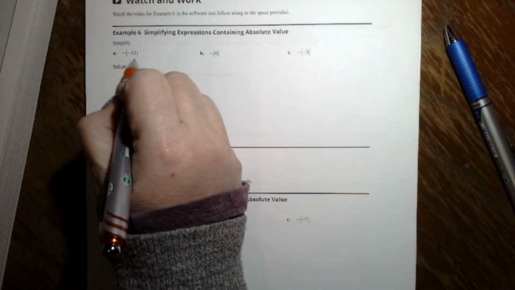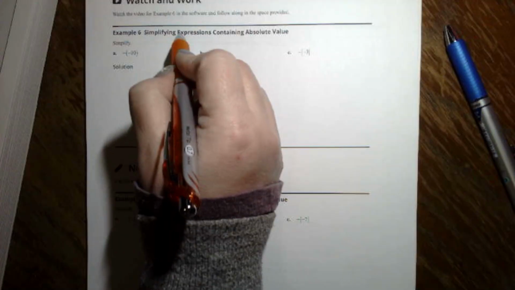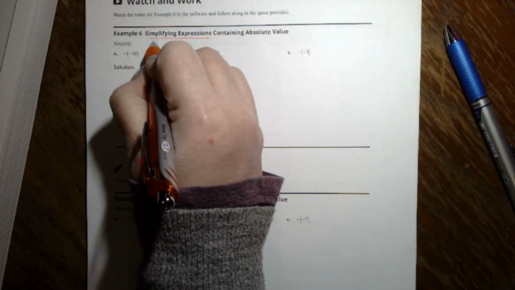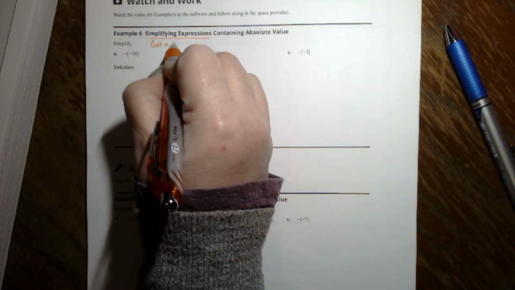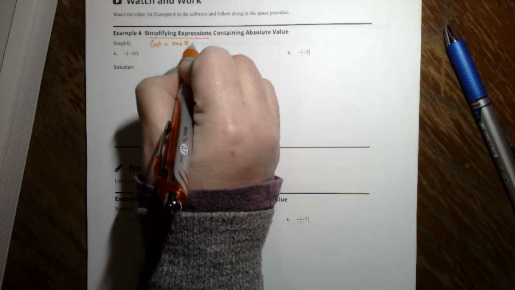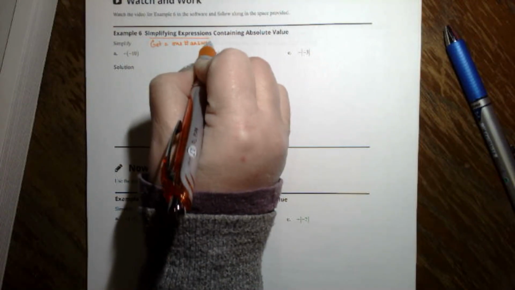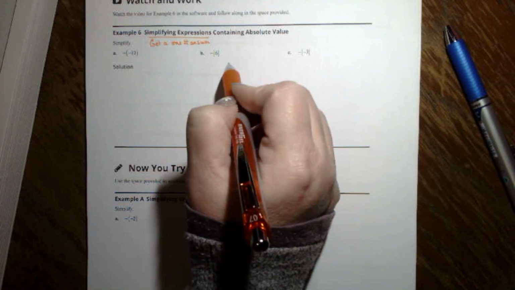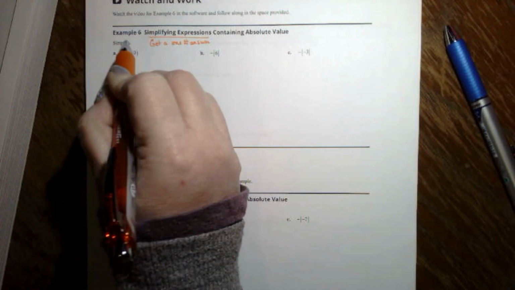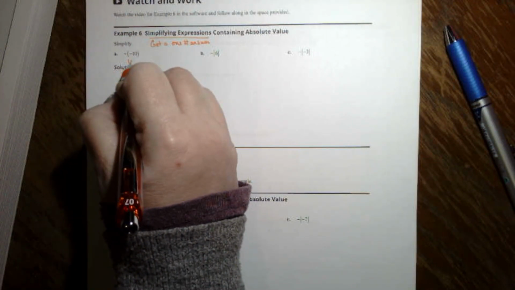Okay, so now let's look at these. They want us to change this and simplify the expression. So we're supposed to get a one number answer. That's what simplifying expressions is, getting a one number answer. So not necessarily containing absolute value, that's just for the second two because this one doesn't have any absolute value to it. So the opposite of negative 10 is a positive 10.